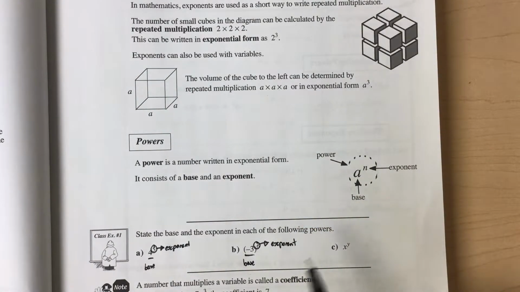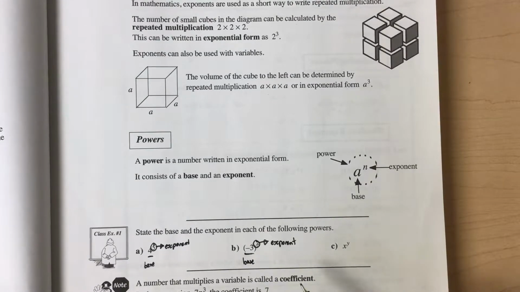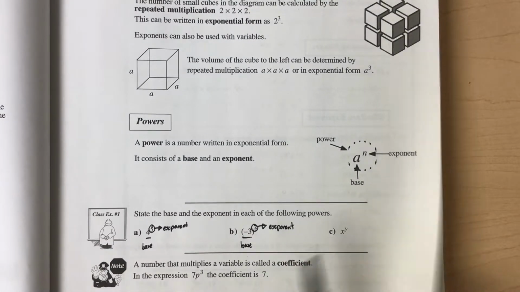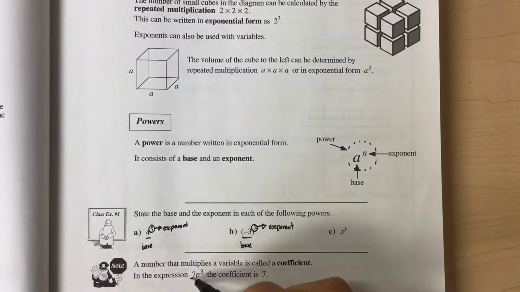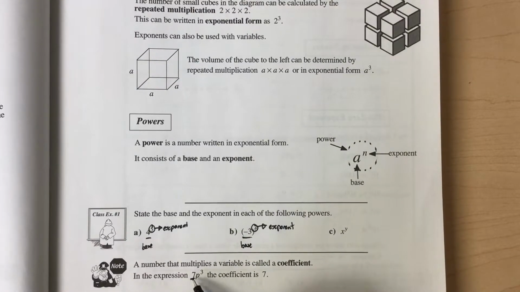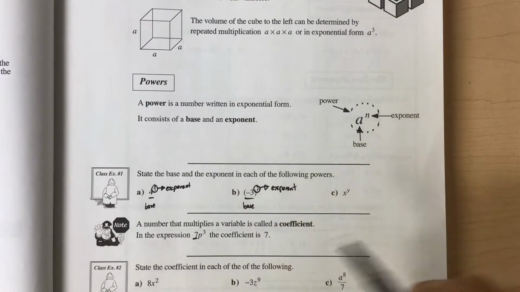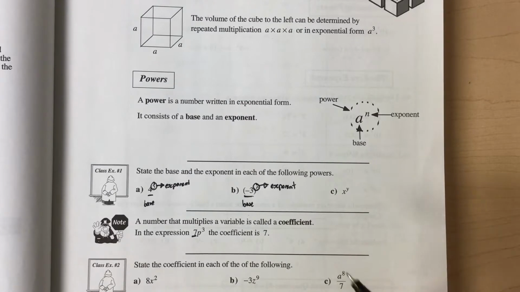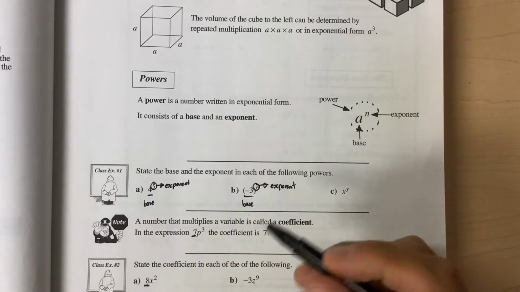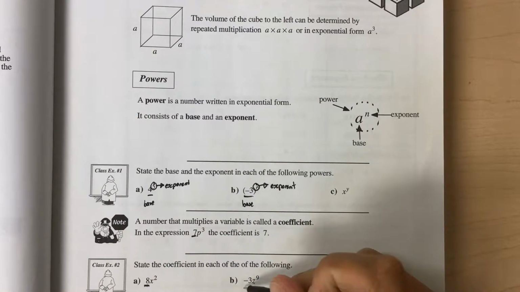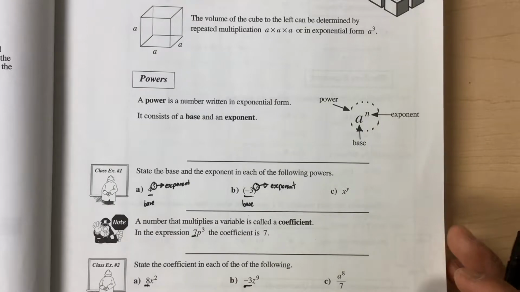So you're also going to see numbers that multiply a variable. Those are referred to as coefficients. So in the expression 7p cubed, the coefficient is 7. Right, that's the number that comes before the variable and ends up multiplying the variable. So below we want to state the coefficient in each of the following. I'm only going to do the first 2 again, but my coefficient here is 8 in this first example, and in this next example my coefficient is -3.